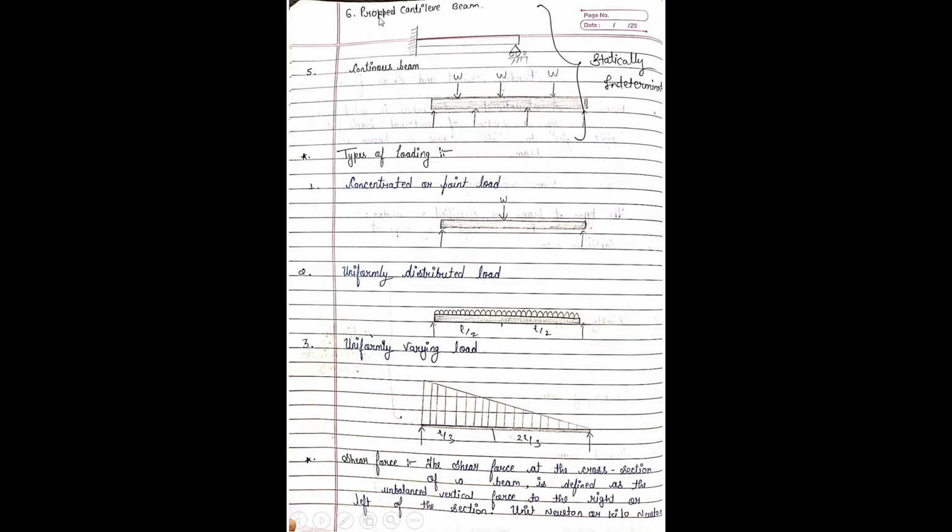And third one is the propped cantilever beam. Propped cantilever beam is that beam whose one end is fixed and other one is propped. This support is known as the prop support. Means it may be hinge or roller. So 3 unknowns are there, 1 unknown is there. 3 plus 1, 4, means number of unknowns are 4, number of equations are 3. So here number of unknowns are greater than number of equilibrium equations. Then this beam is also a statically indeterminate beam.